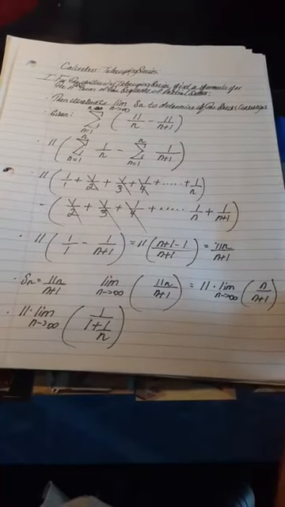Now, we just have to look at the ratio of the first coefficient in the numerator and the first in the denominator, which is 1 over 1, which is equal to 1.